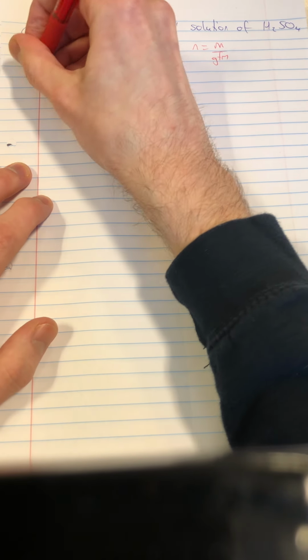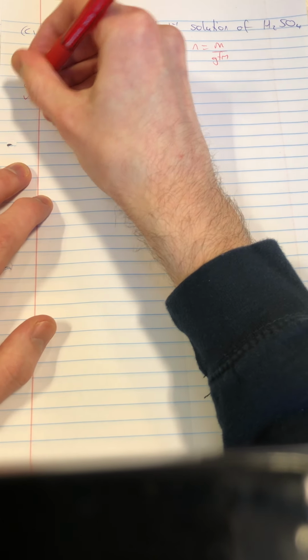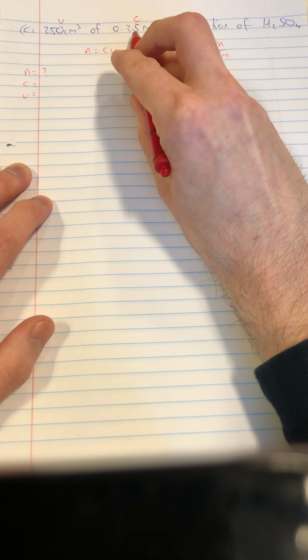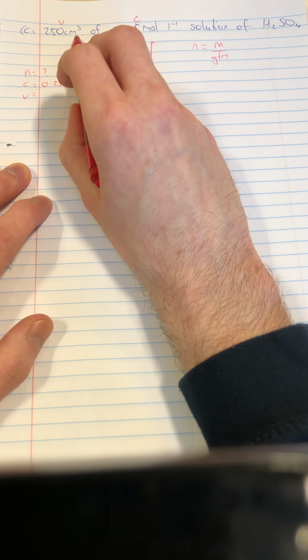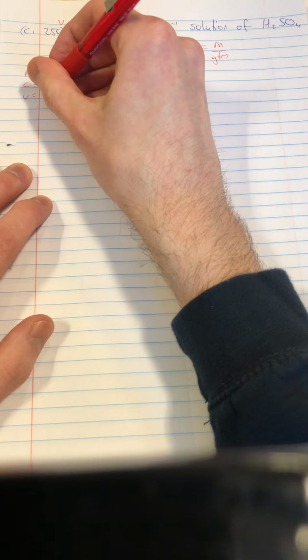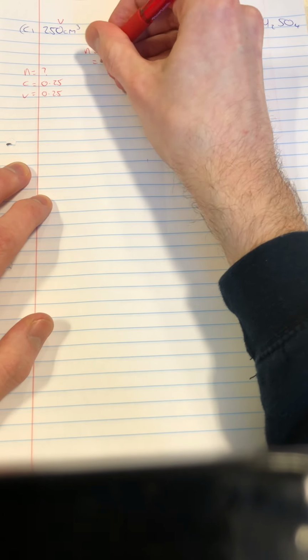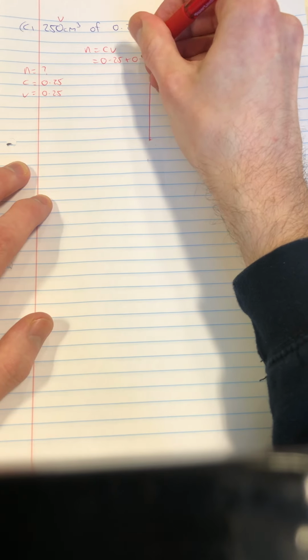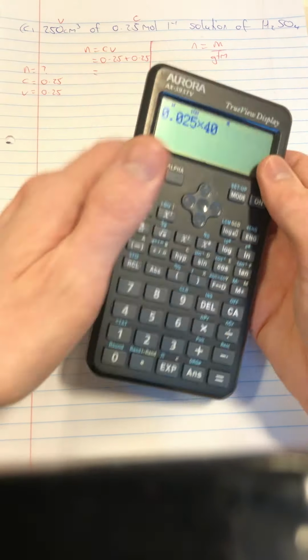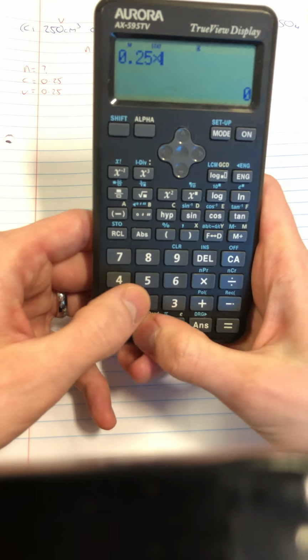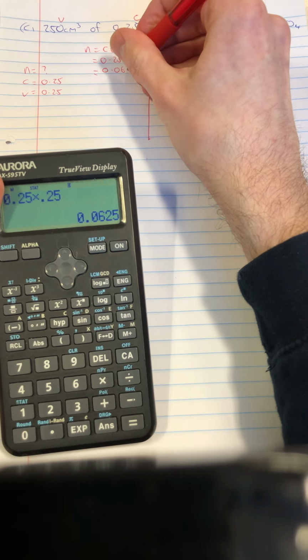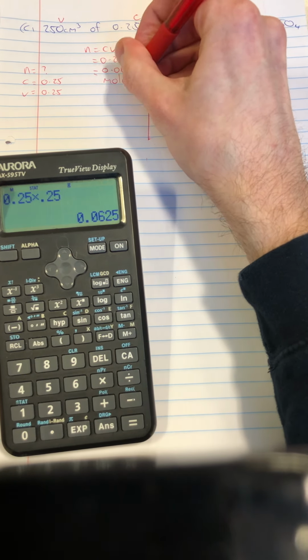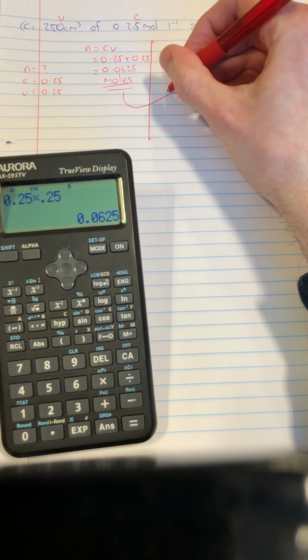So we can't use that equation, as I said, but we can use C times V, okay? We don't know the moles, the concentration is 0.25, and the volume, because it's in centimetre cubed, we need to get it into litres, divide by 1,000, that is 0.25. So, number of moles is 0.25 times 0.25. And if we do that in our calculators, we are getting 0.0625 moles.